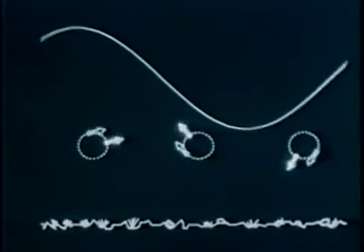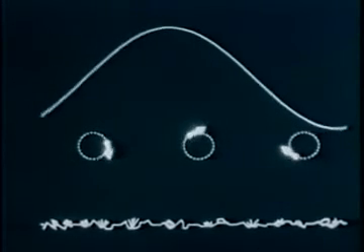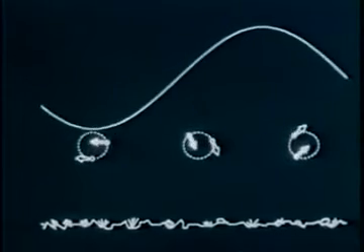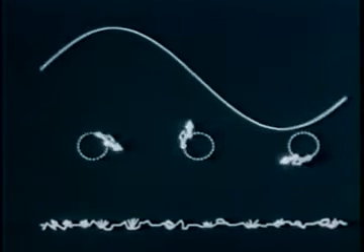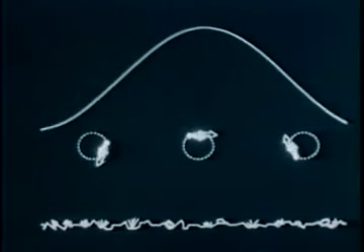In this flow, if we move our frame with the wave speed, the Eulerian pattern will become stationary. Let's do this and indicate the translation velocity by an arrow at the bottom.